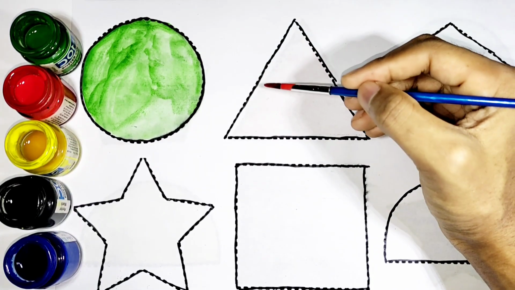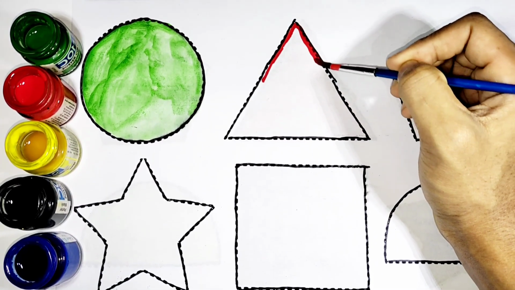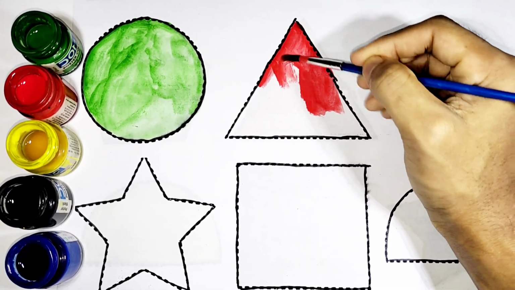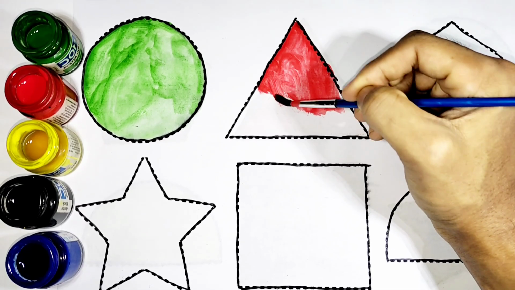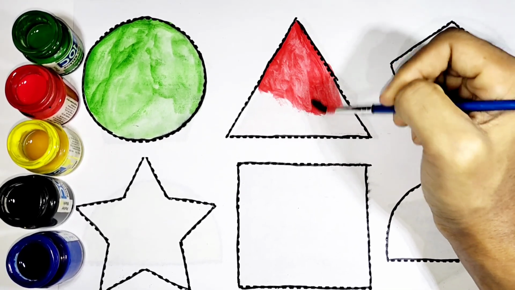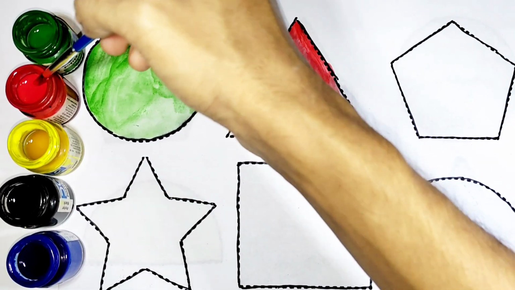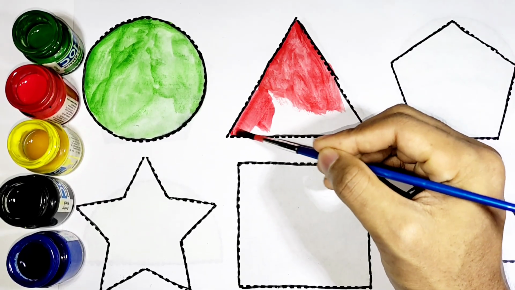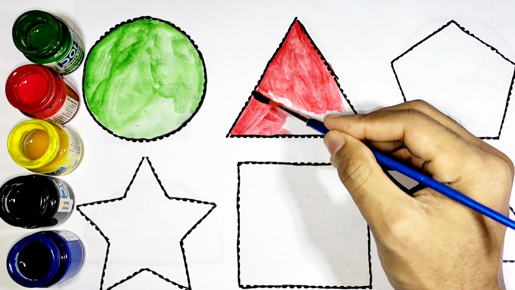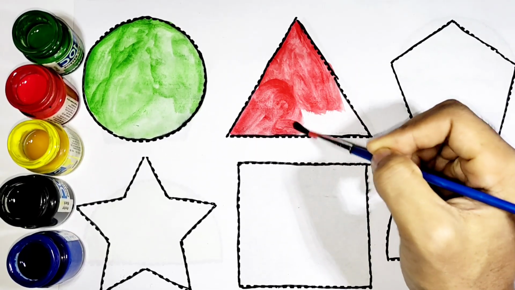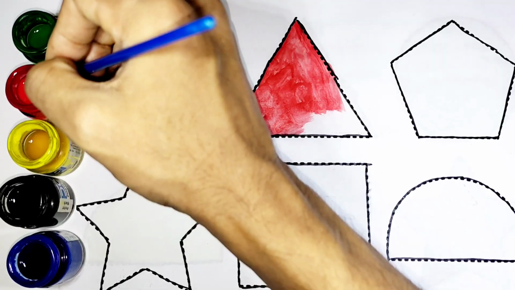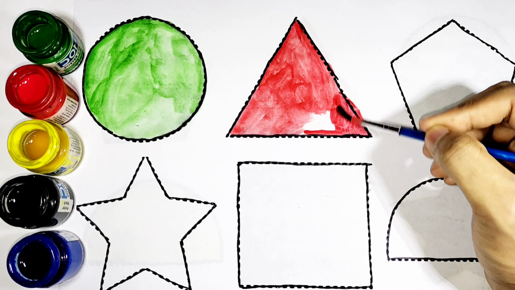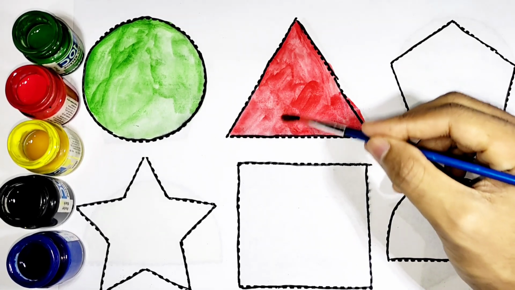The color of red. The shape of triangle.